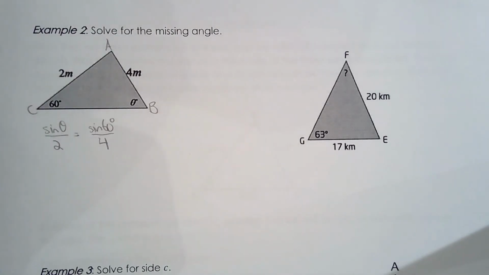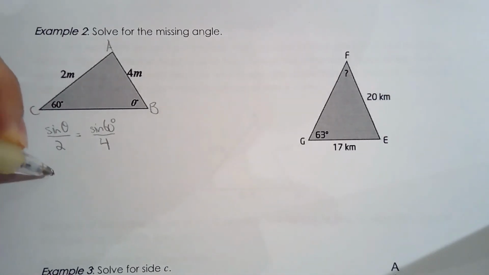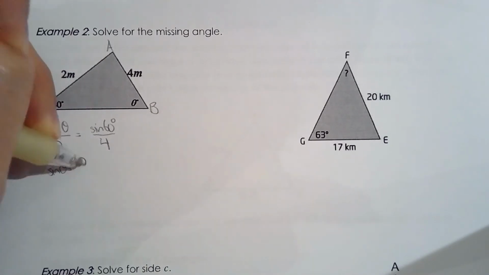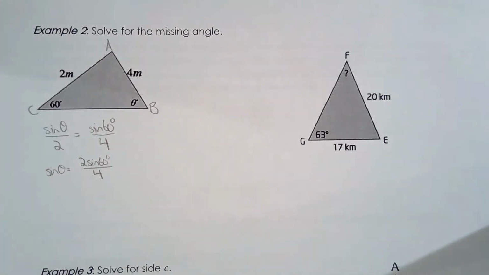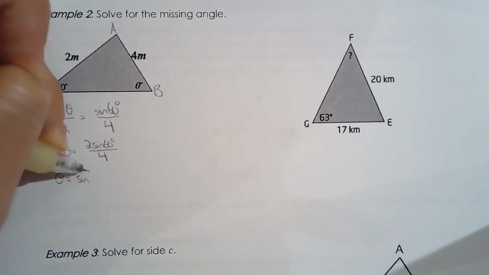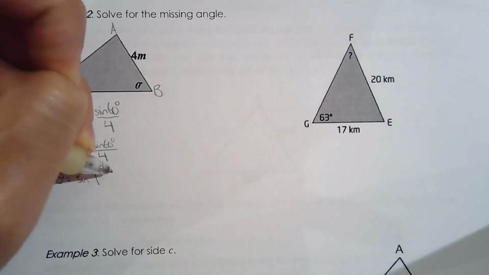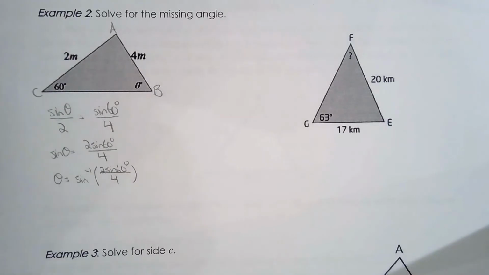Before I do the math, my expectation is that theta is less than 60 degrees because 2 is less than 4. All right, so sine theta equals 2 sine 60 degrees over 4, and then inverse sine all of that, and we should get our angle, which is hopefully going to be less than 60 degrees.